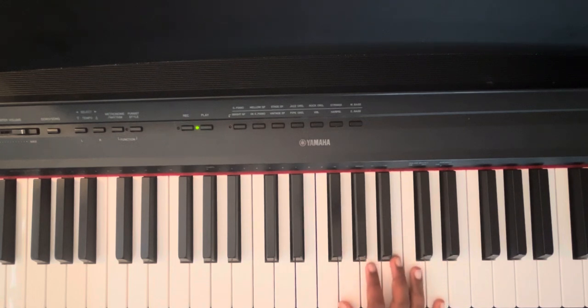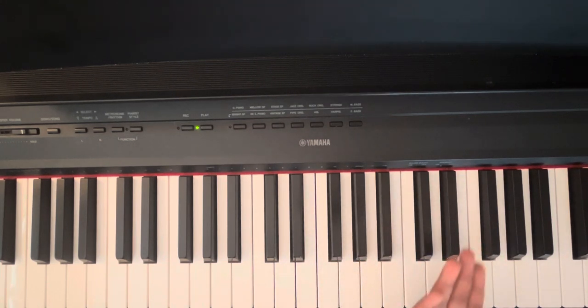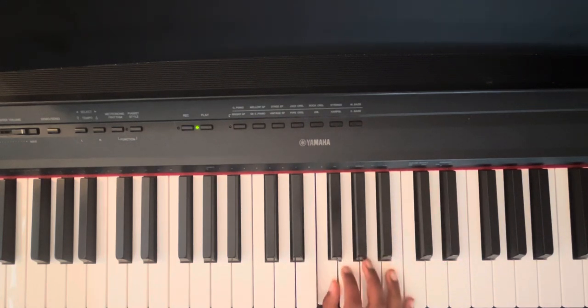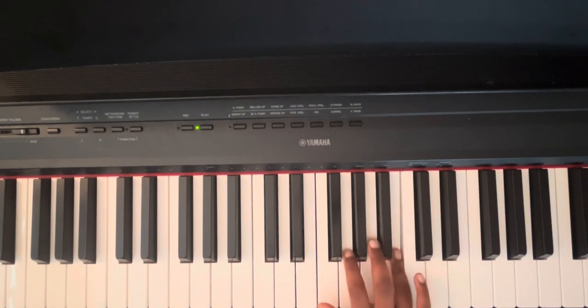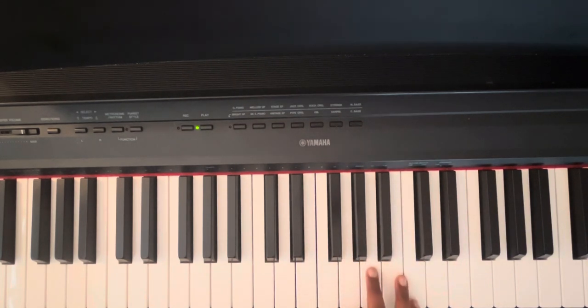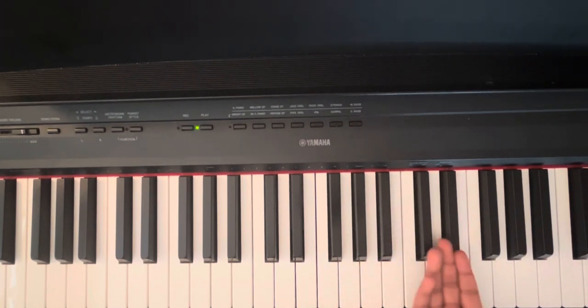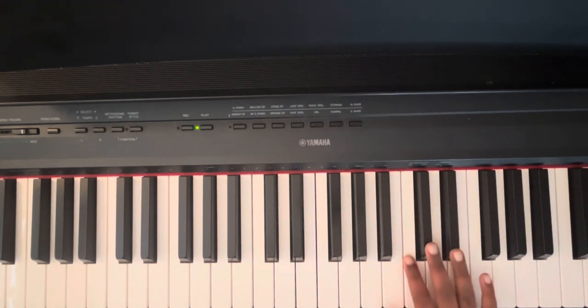So you can remember where B is. You could remember B for back, F for front, B for back. B is at the back of the group of 3 black keys. So F for front, B for back. So yeah, and if you're wondering what this note is, well, it's a C. It's because it's at the start of every group of 2 black keys. It's always at the start.